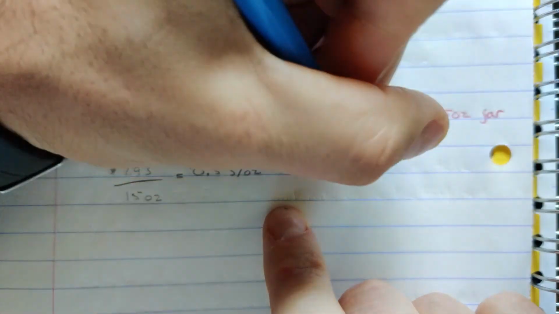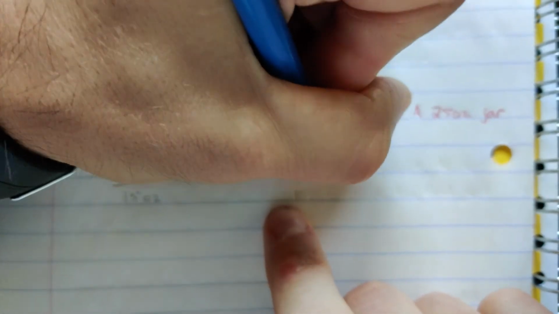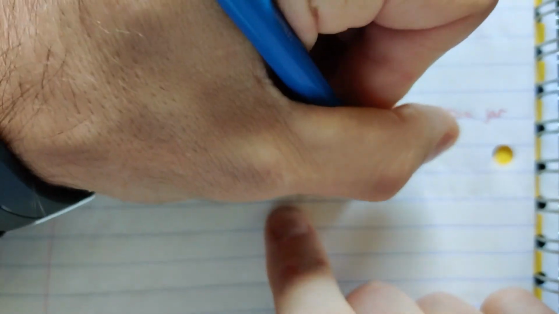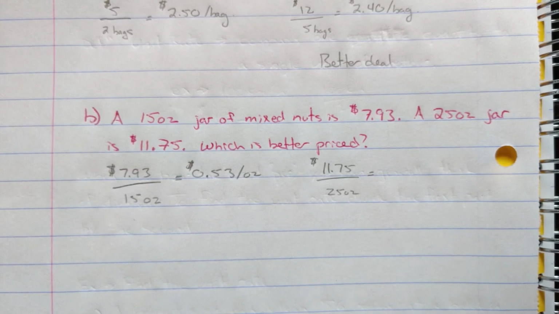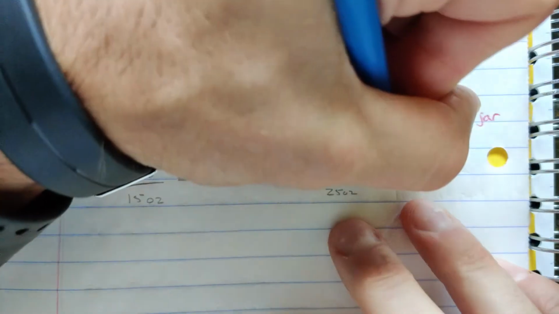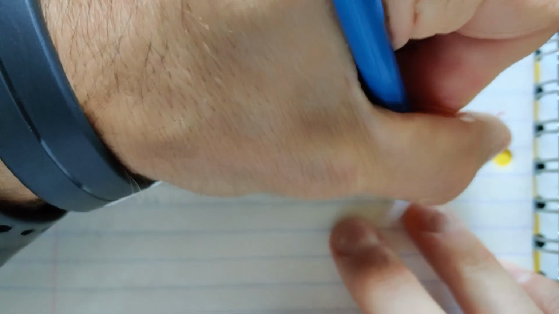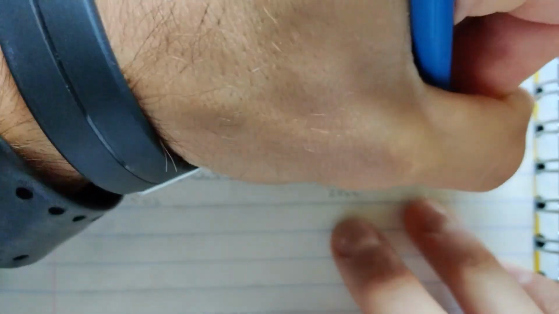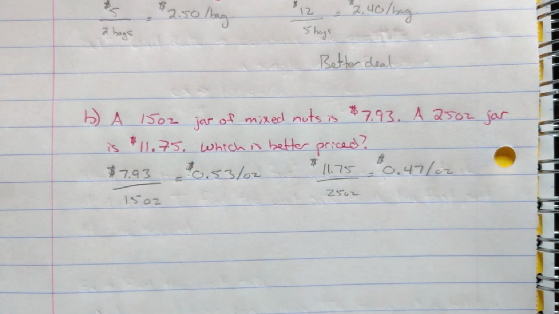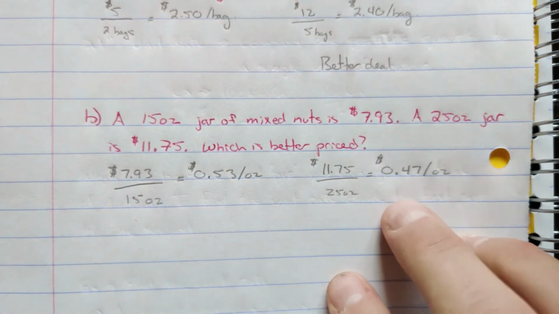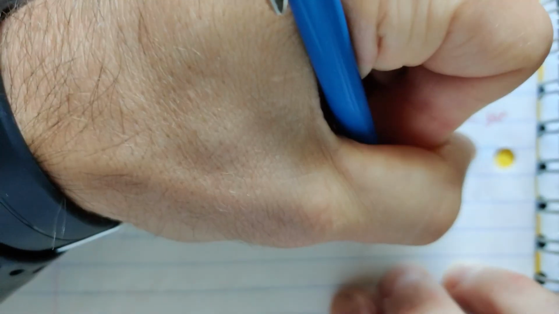And in the next case, we have $11.75 divided by 25 ounces, which is going to give us a value of 47 cents per ounce. So in this case, our better deal is our 25-ounce jar.